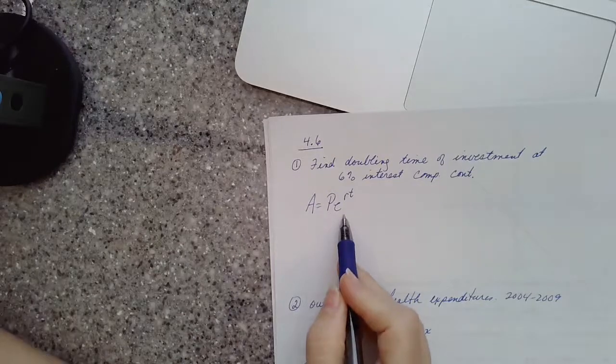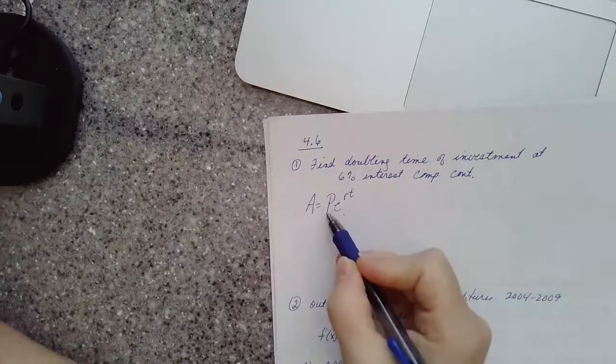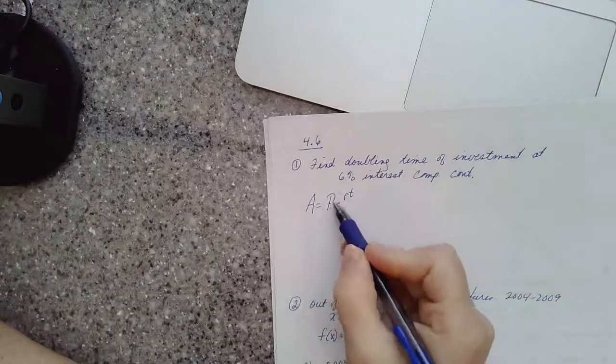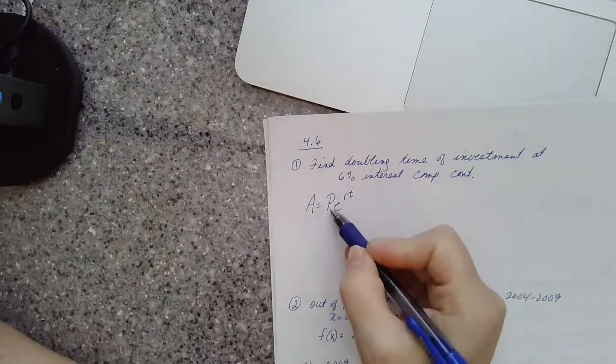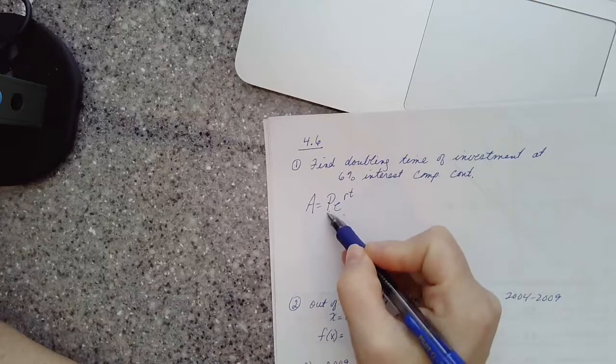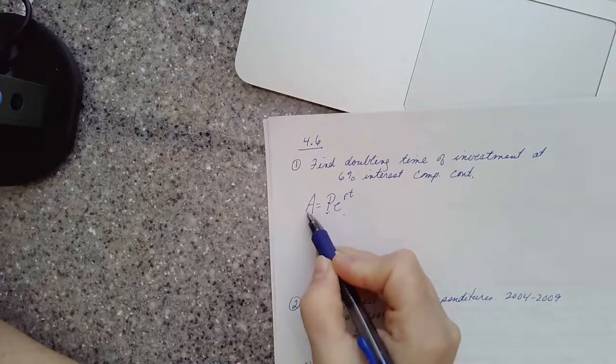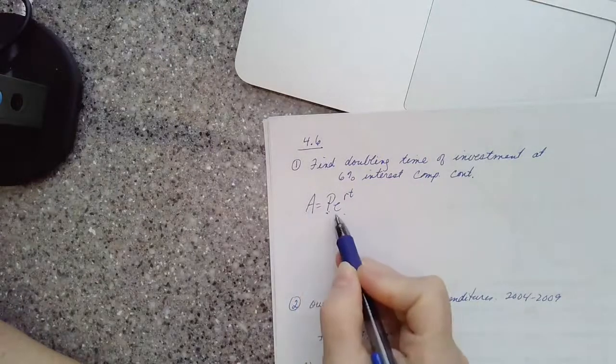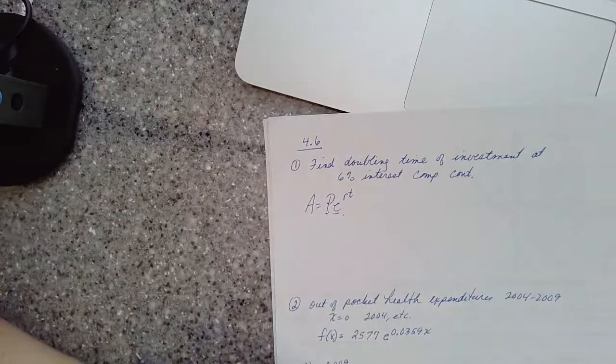So let me remind you the players in this formula. P is the original amount, your startup amount. If it's money, it's kind of easier to think of, I think. So how much you started in your investment, your principal. And A is the growth amount, what it grows to. e is this neat little exponential value that's on our calculator.